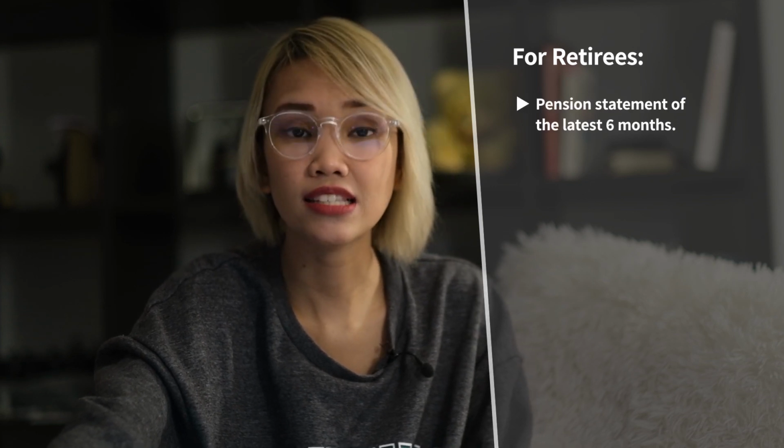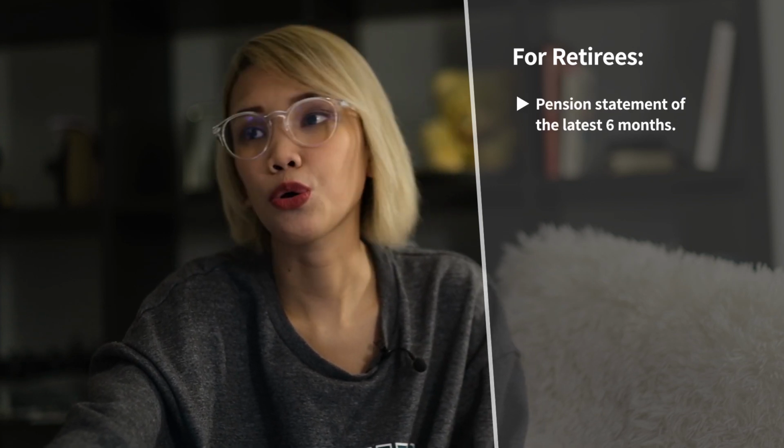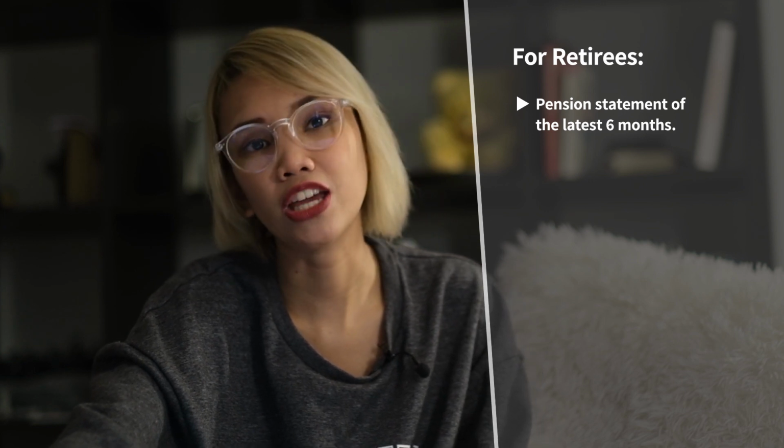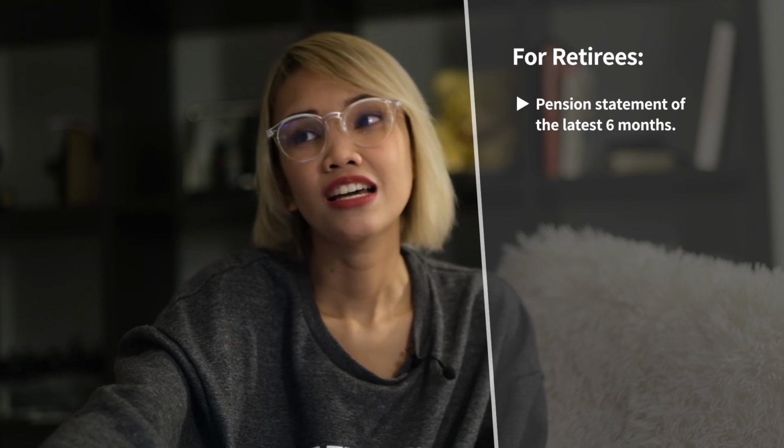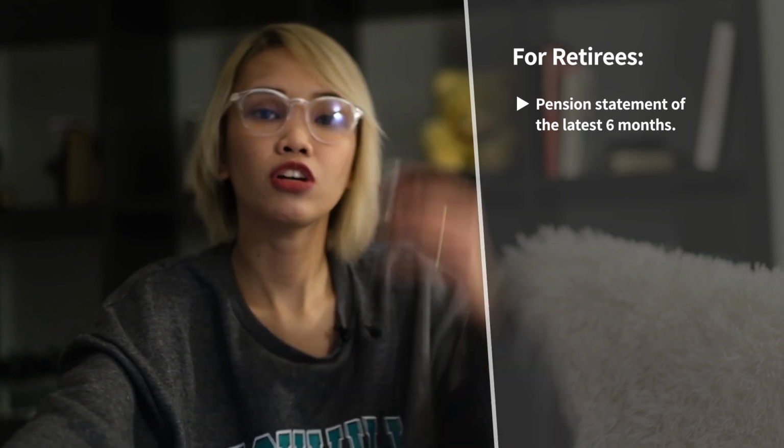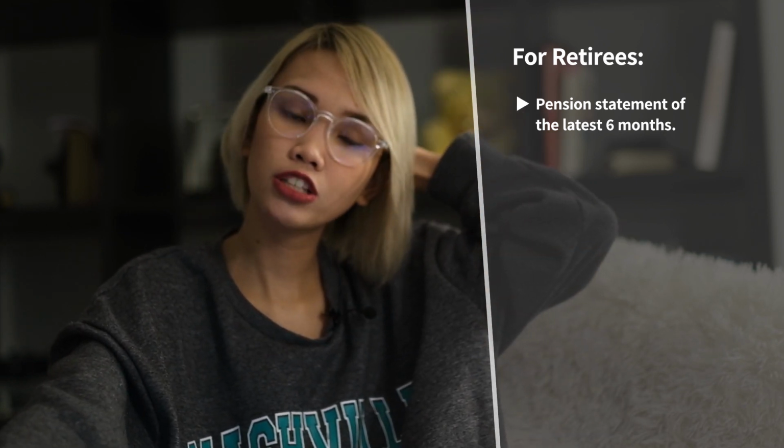For retirees, or yung mga lolo-lola natin na balak mamasyal in Europe, you will just need to show a pension statement for the latest 6 months. So it is fine if you're someone that is unemployed or you don't have any business, because let's say you're around 80s, 70s, 60s. Just show your pension statement for the latest 6 months, make a cover letter, and you'll be fine.